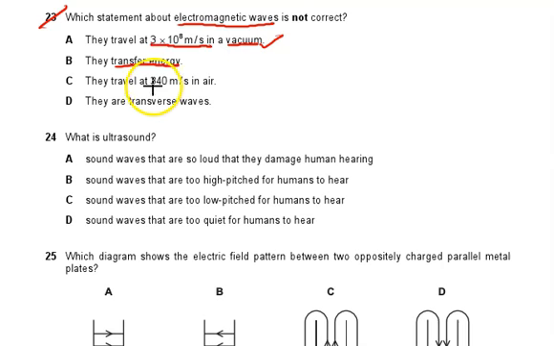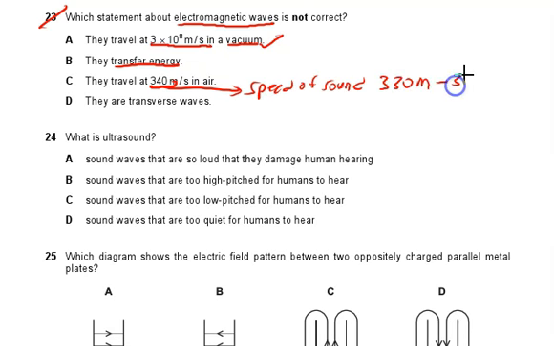They travel at, this is actually the speed of sound in air, approximately 330 to 340 meters per second. So your answer here is C. And D is correct, they are all transverse waves.